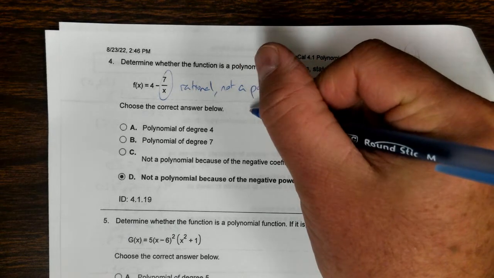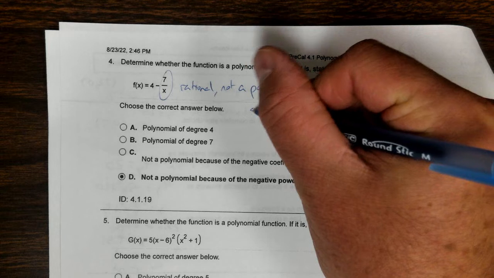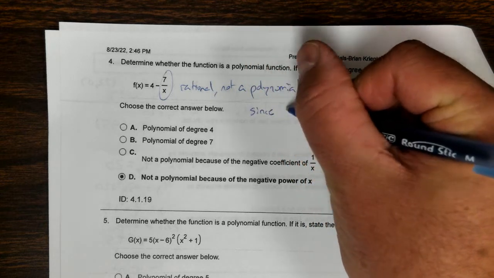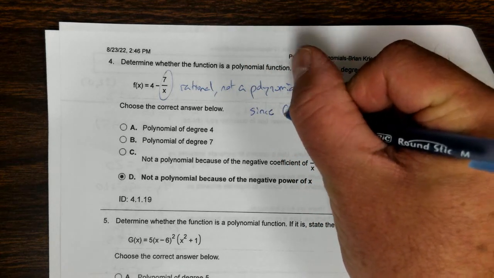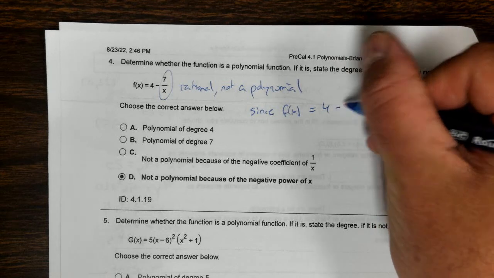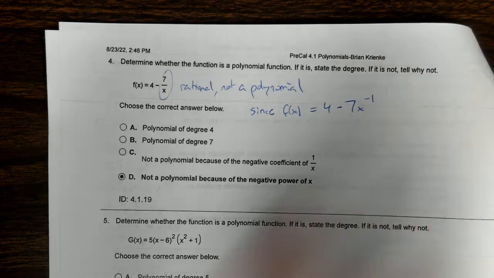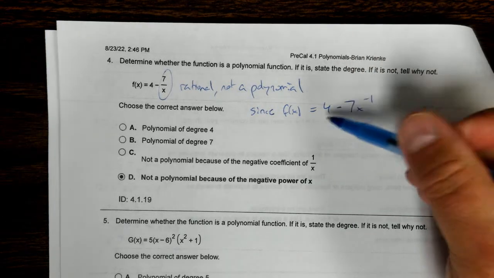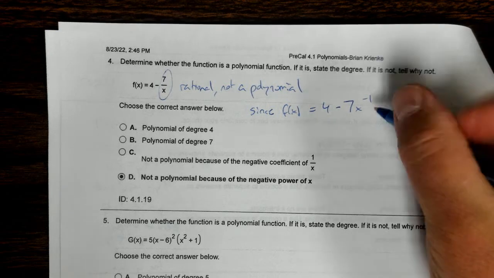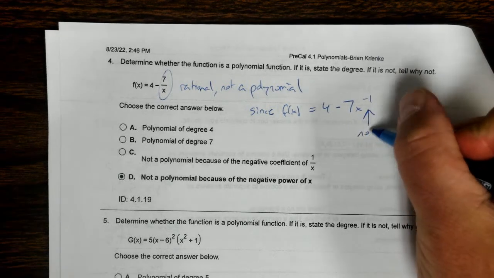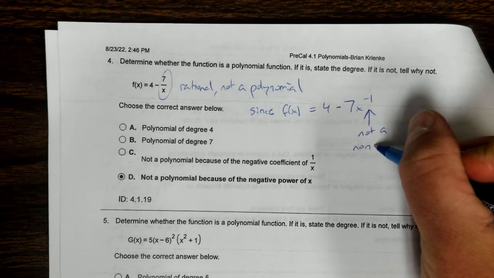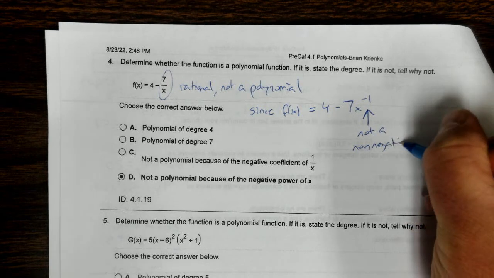And if you need an extra explanation, it could be written as 4 minus 7x to the -1, and this is not a non-negative integer.